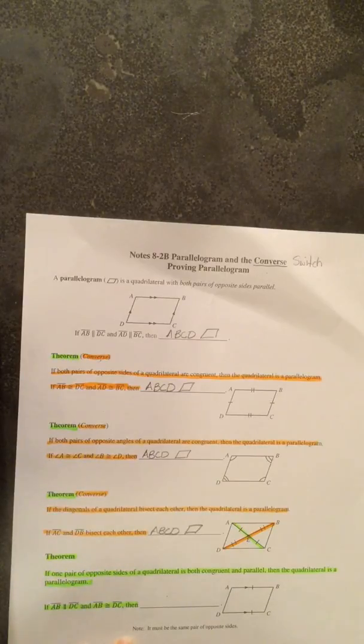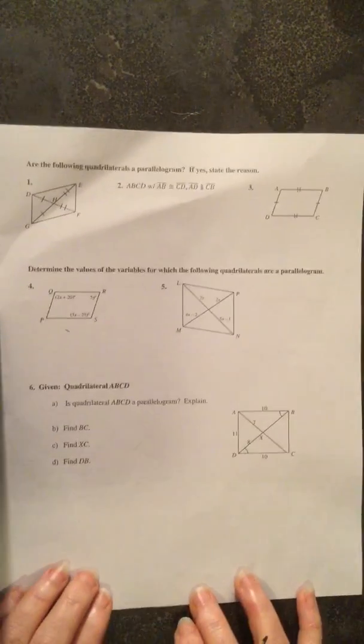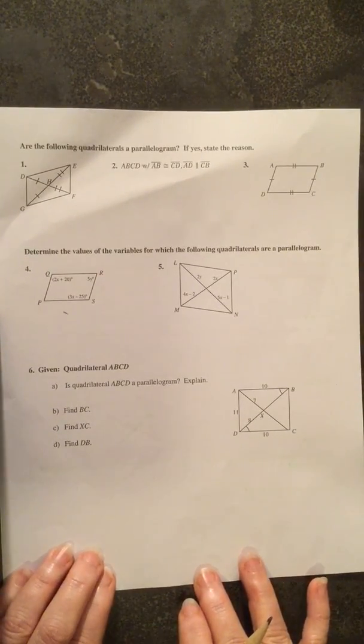If one pair of opposite sides of a quadrilateral is both congruent and parallel, then the quadrilateral is a parallelogram. That says if AB is parallel to DC and AB is congruent to DC, then ABCD is a parallelogram. Let's now turn over our notes and look at how we're going to work some problems.